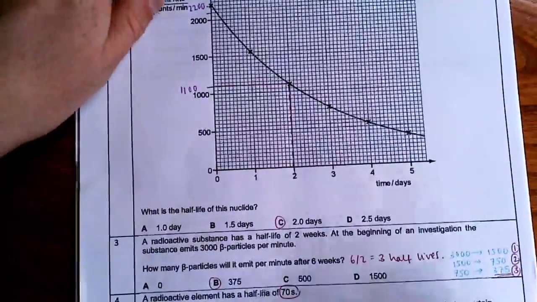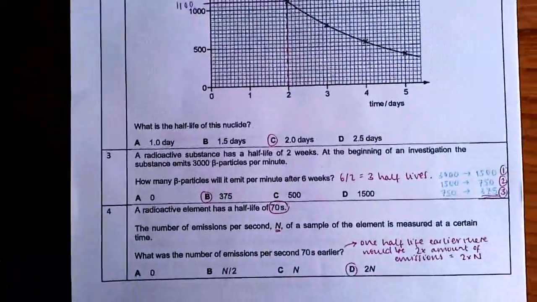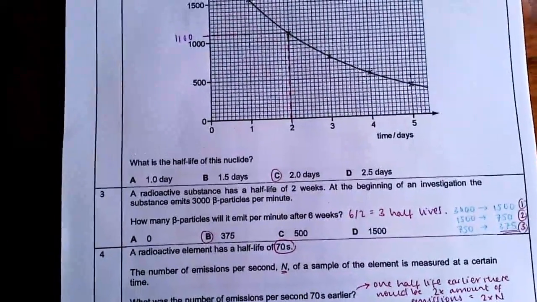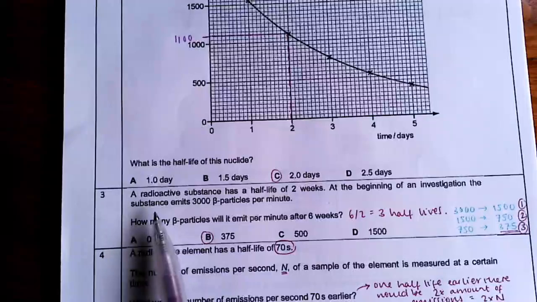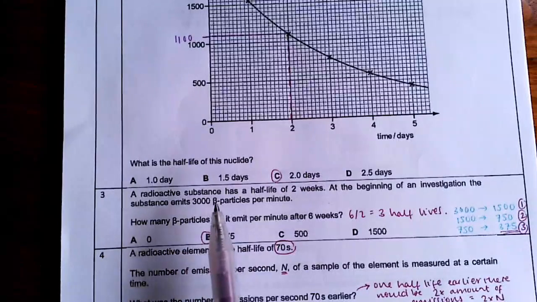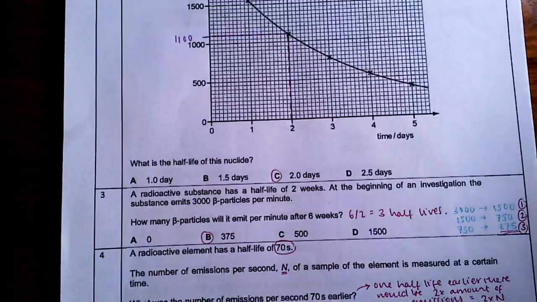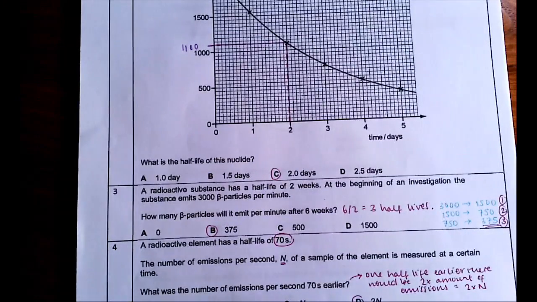Okay, so question 3. Sorry, I've not left much room for working here. So, a radioactive substance has a half-life of 2 weeks. At the beginning of an investigation, the substance emits 3,000 beta particles per minute, and then it asks how many will it be emitting per minute after 6 weeks.